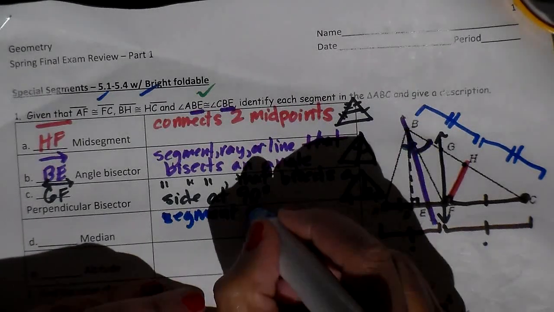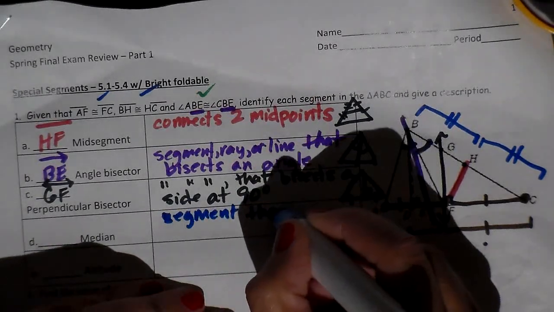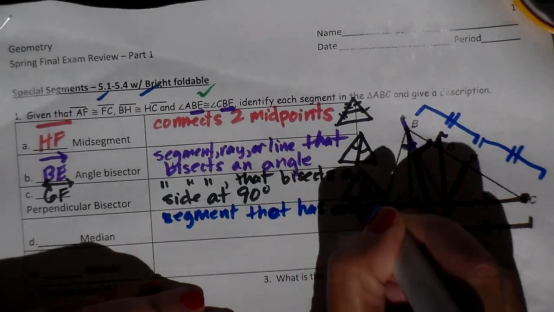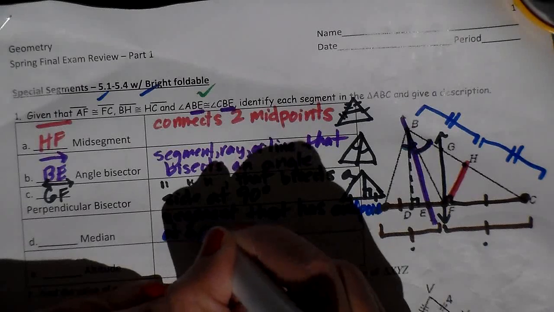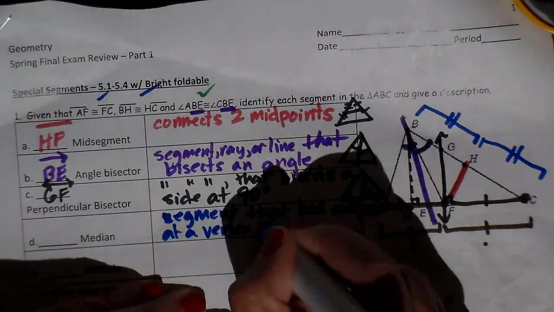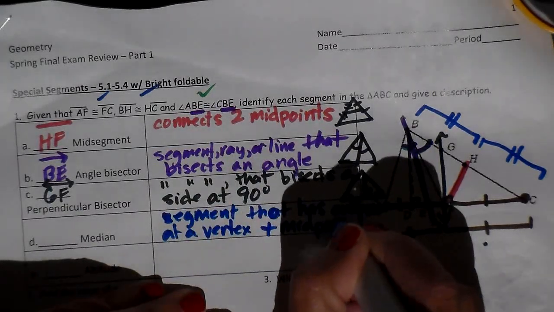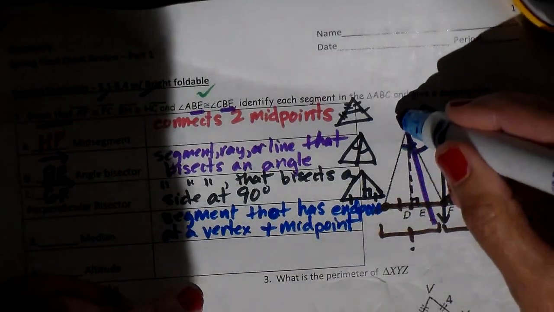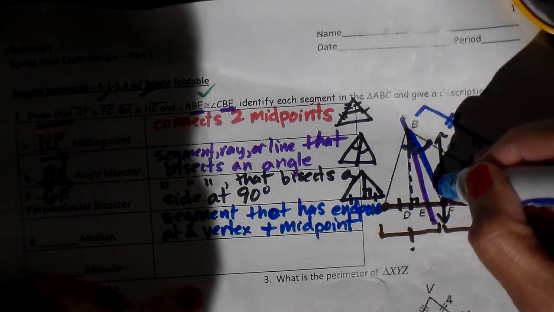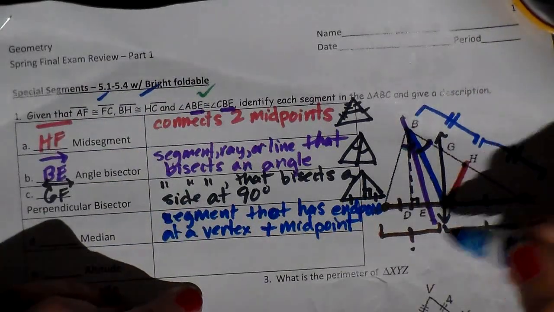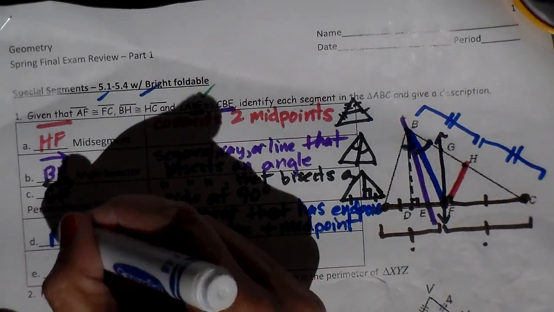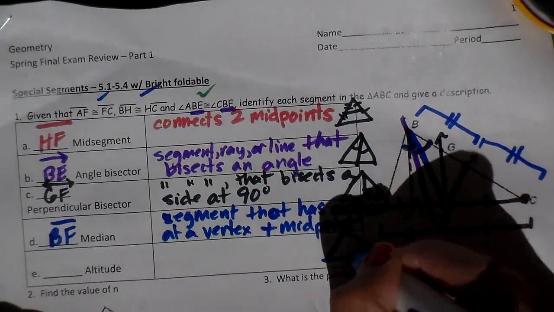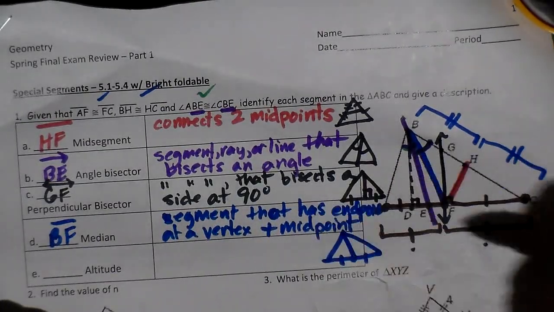So a median is a segment that has endpoints at a vertex and midpoint. So I'm looking for something that hits a vertex and hits a midpoint. Well, here's your option right here. BF. F is a midpoint, B is a vertex, so BF is your median. And again, if you want me to draw a picture of it, there's your midpoint, there's your median.